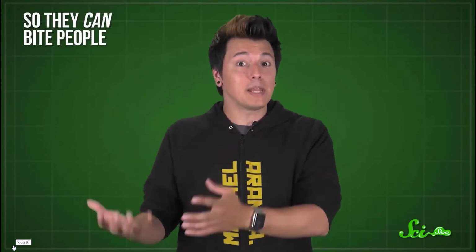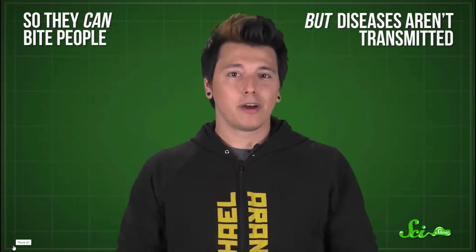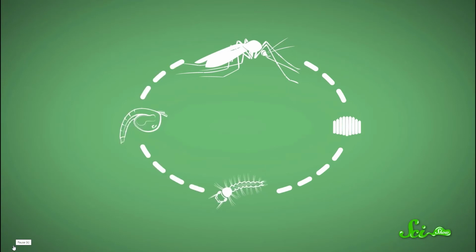A less extreme idea would be to target genes that allow things like malaria parasites or the Zika virus to survive inside certain mosquitoes, so they can still bite people, but diseases aren't transmitted. By the way, if you're worried about it, this wouldn't really work in humans. Mosquito generations are short enough that a gene drive could spread in a few years. Human generations are not. You'd probably have to wait millennia to see any widespread effect.